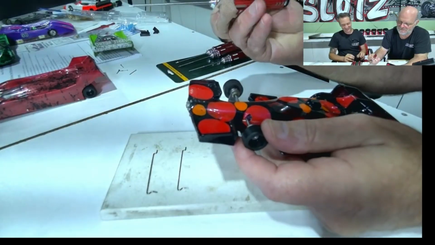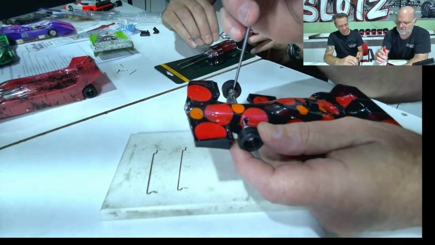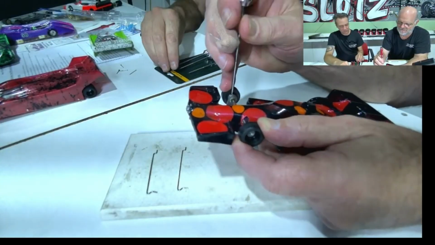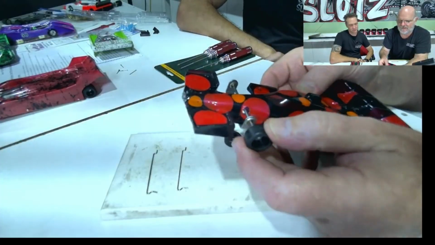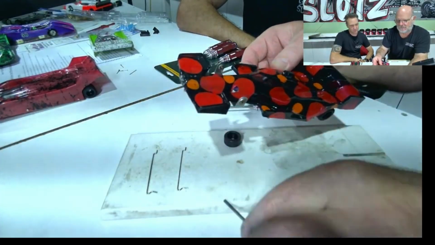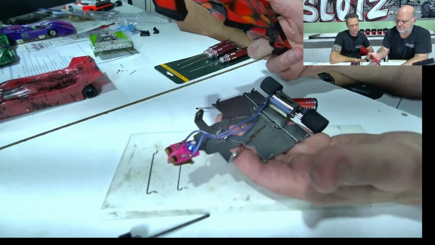Let's try one of these new tools here. They look pretty good, Mike. I'll pick the right size to begin with. That was good going. Convenience wheel off, axle out, and now we can take the body off.